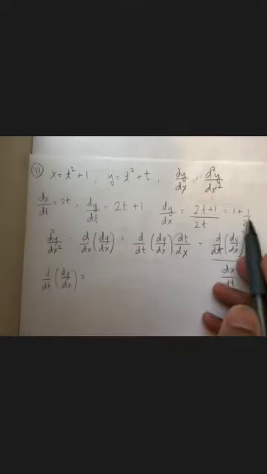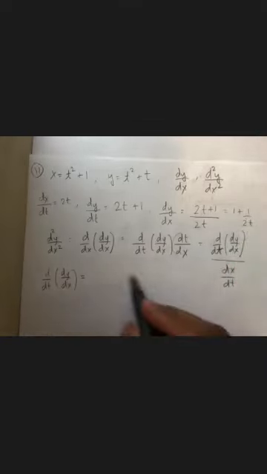Derivative of 1 is 0, and derivative of 1 over 2t is 2t square.